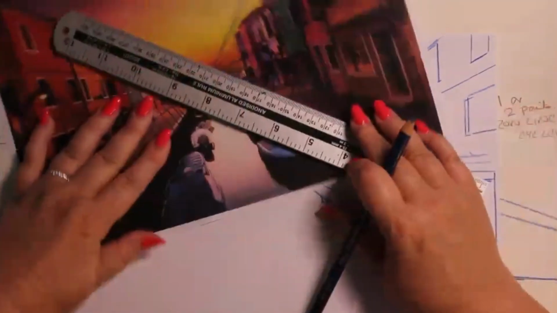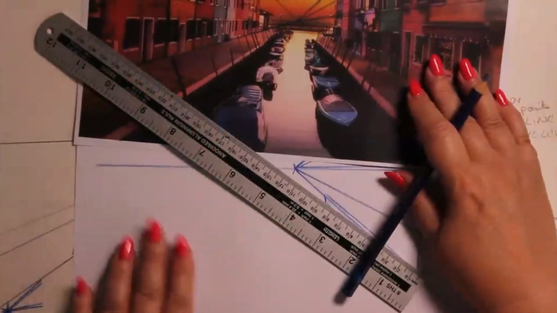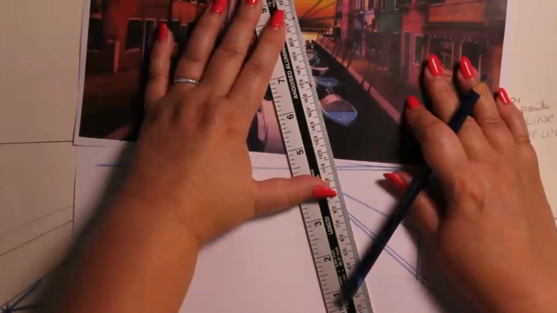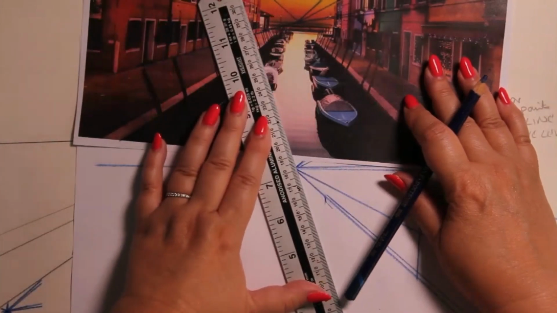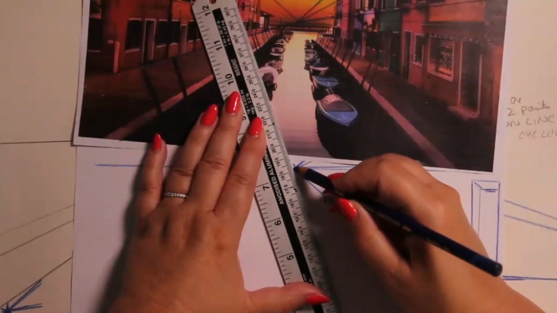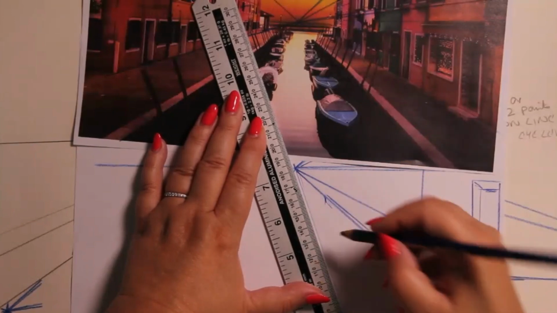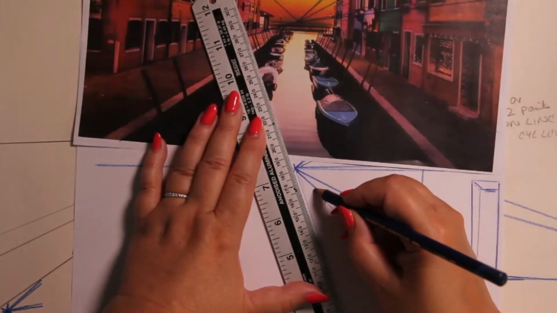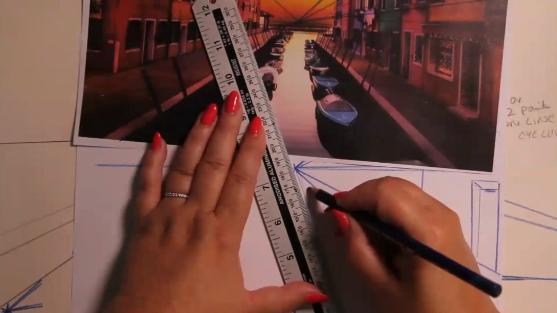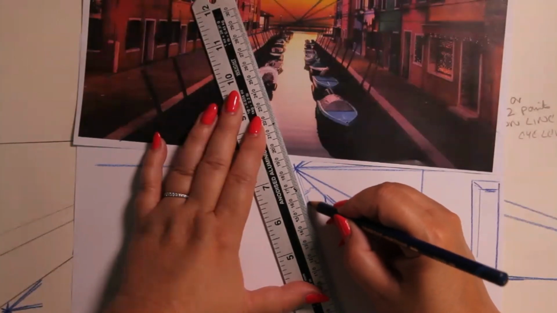See your boats? I'll just show you roughly. Yeah, so they're going to that. See, it gives you a rough idea, and you don't have to draw all of these lines in, not at all. It just sort of gives you an idea of where these boats are.